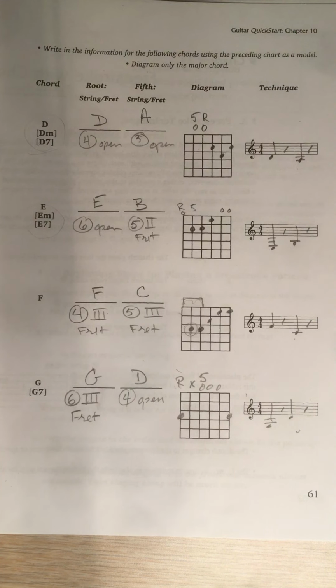Okay, so that is a lesson again through the worksheets here on how to find the alternating bass. You must, for the final, be able to tell me what the root of any chord is. So A7, the root is A. What is the alternating bass for A7? A, B, C, D, E. E is the alternating bass.